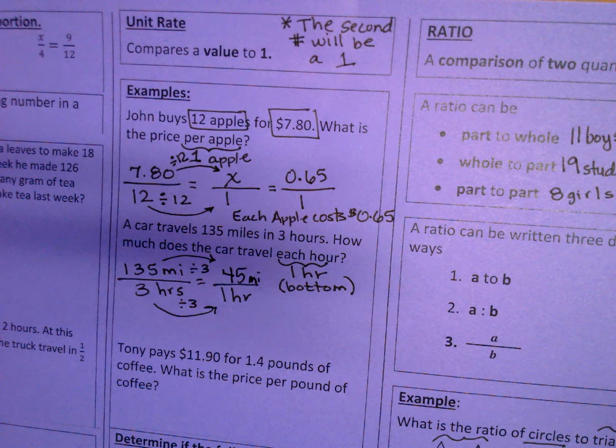So what did we just answer? We answered that a car is traveling 45 miles every hour. Now that you know this, I could ask you, how much are you going to travel in 2 hours?